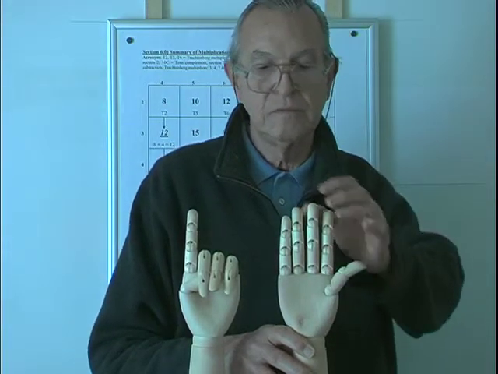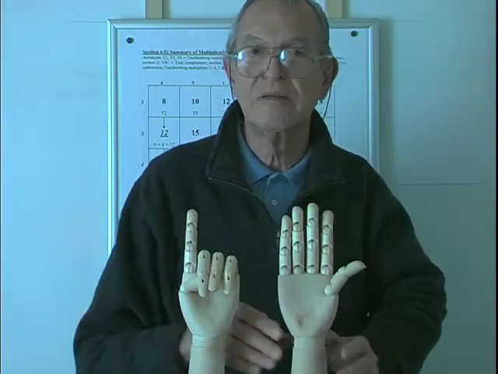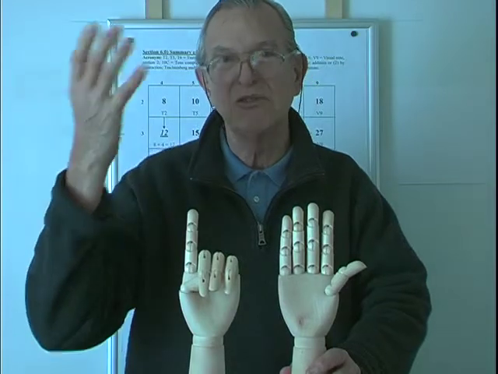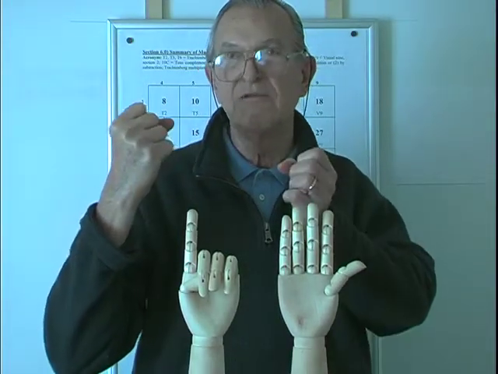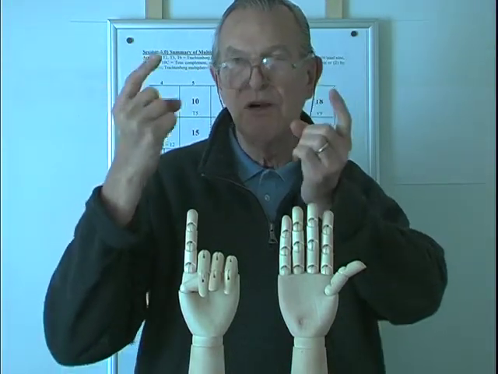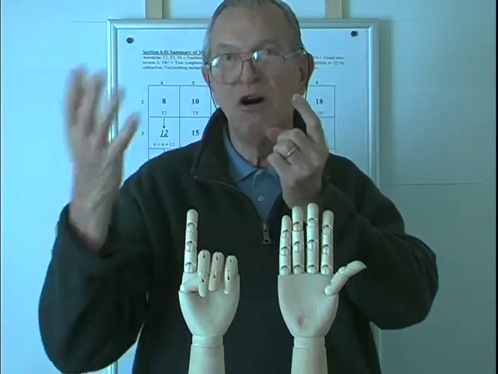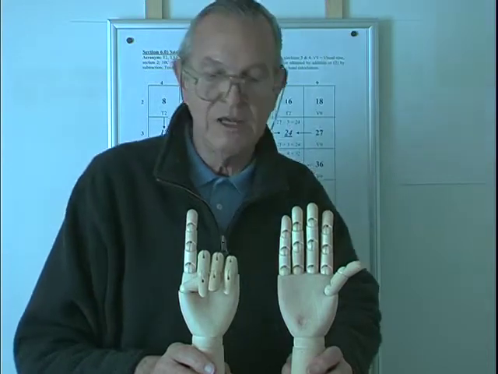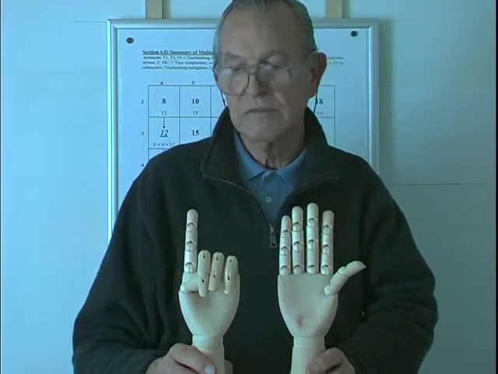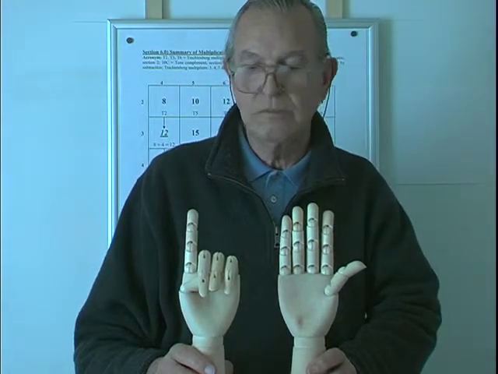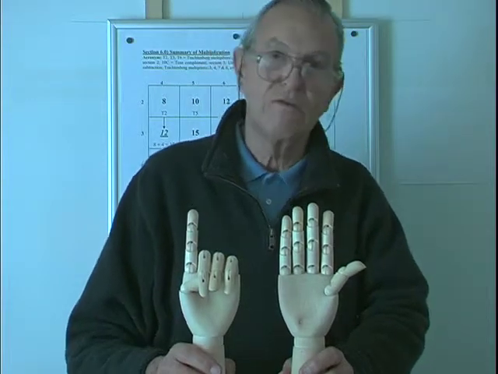I'll do it once. You can do it much easier than me. You can just open them. We have 1, 2, 3. The sets are not equal. Open your right hand. You have a 1 and a 5. So 5 times 3 is 15.